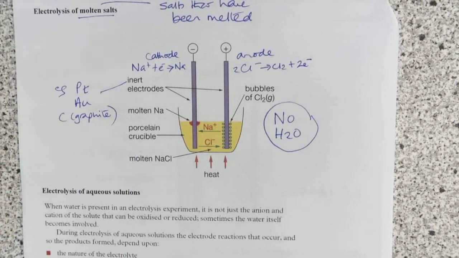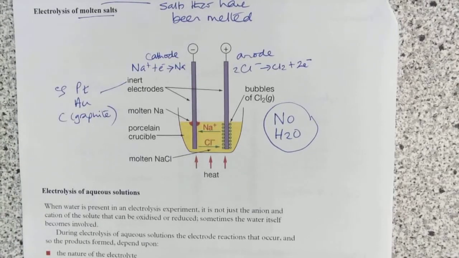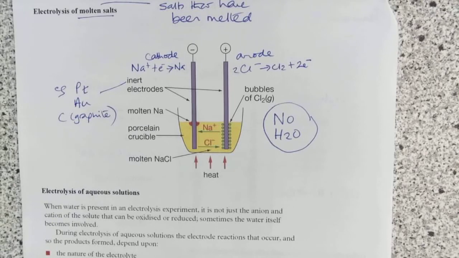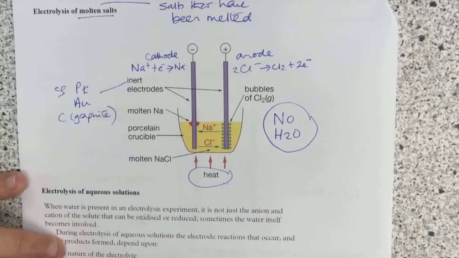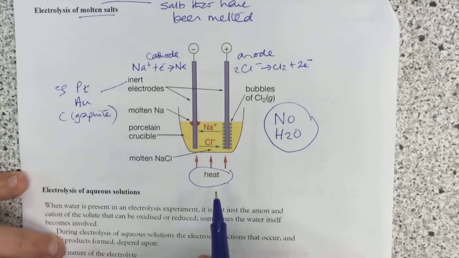I'm just differentiating between aqueous and molten because you can electrolyze both. They both have their place. Anyone have any questions about that? See how we've had to have heat at the bottom here? Really important that we have heat.